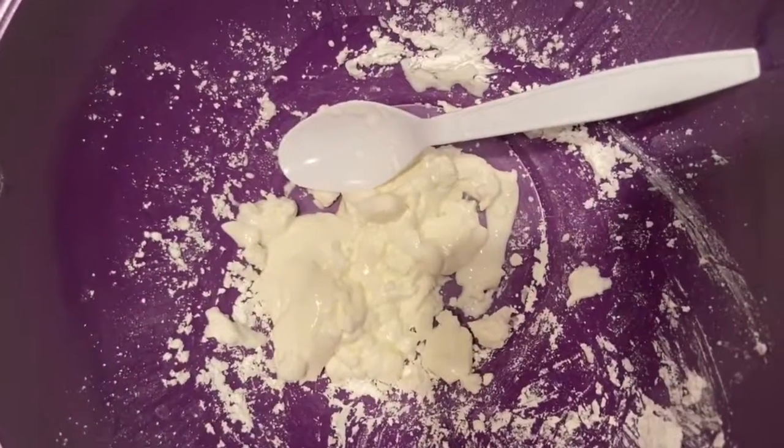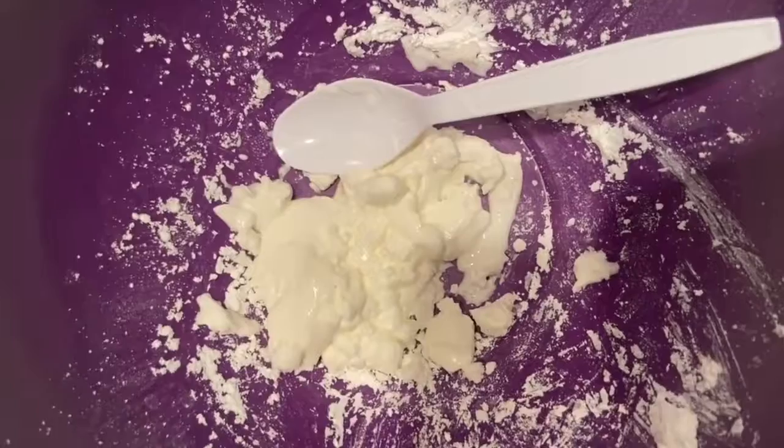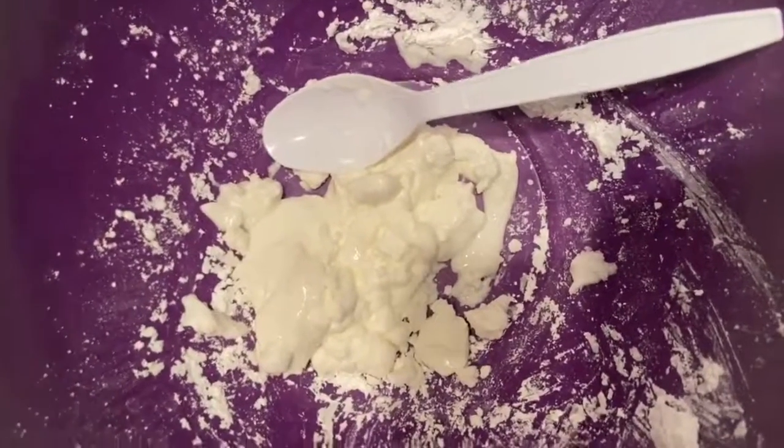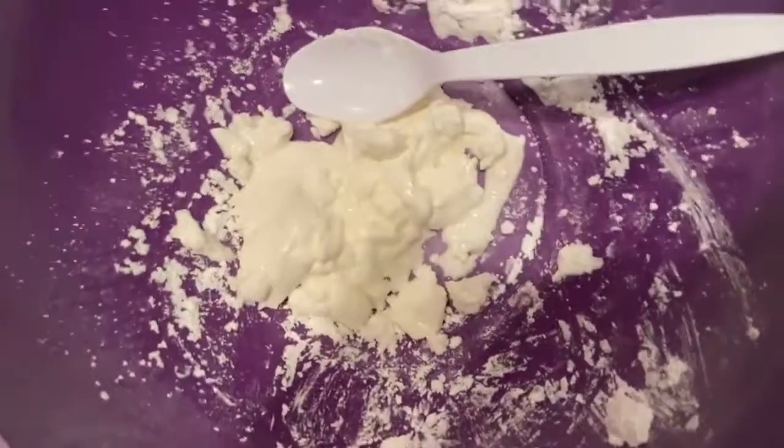When you've added your water, go ahead and stir it in the bowl. This is what my Oobleck looks like after adding a little bit of water. It's not quite the consistency we want, so I'm going to add just a little bit more water.